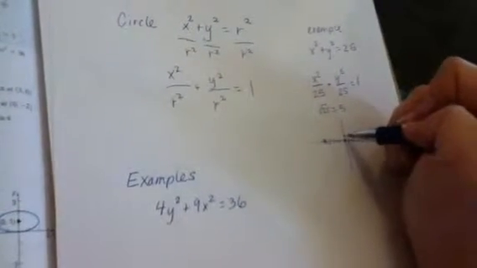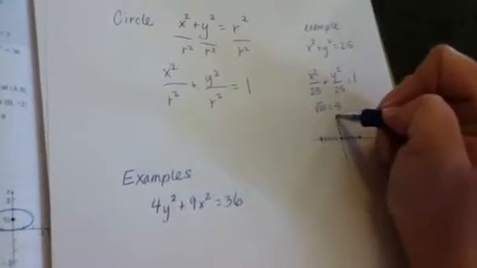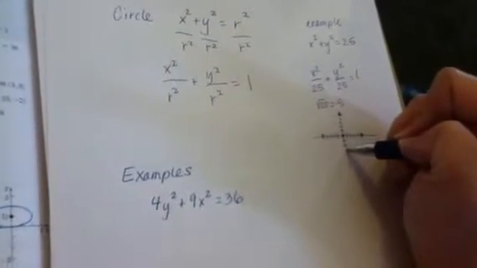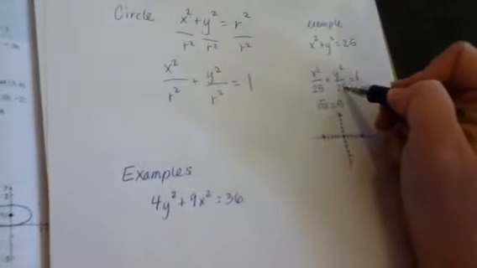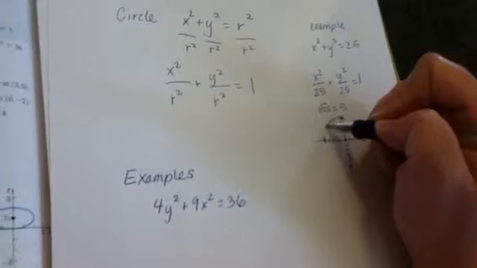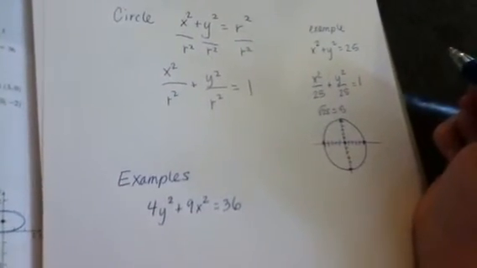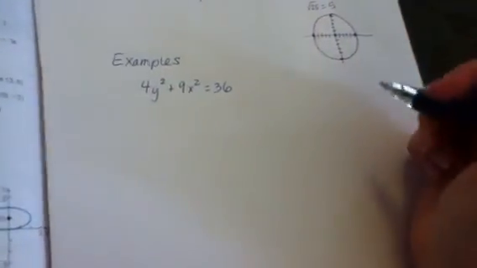Although since it's a circle, really technically it doesn't have a vertex. And then the distance vertically would also be 5, because this is also 25, which the square root of that is 5. And so even though we would use the same method we used to graph an ellipse, we get a circle instead. So let's look at an ellipse instead. Here's an example.